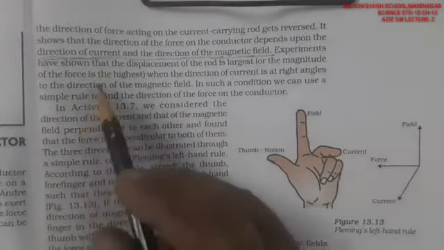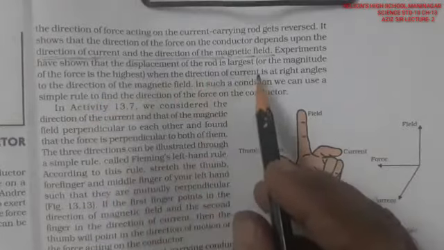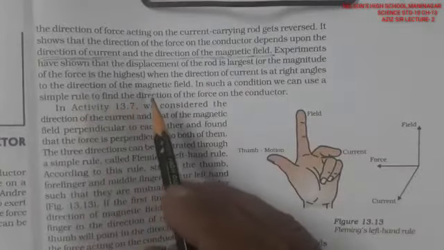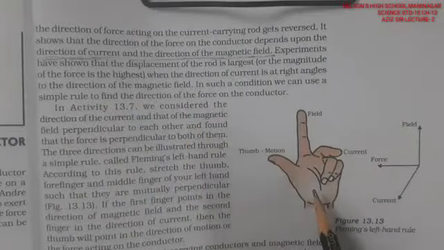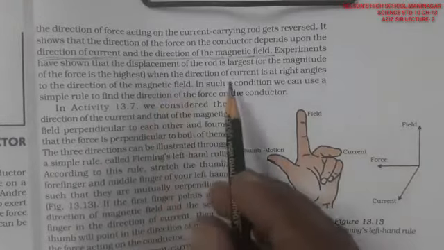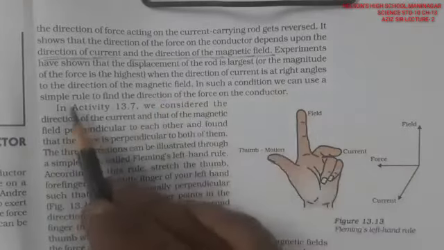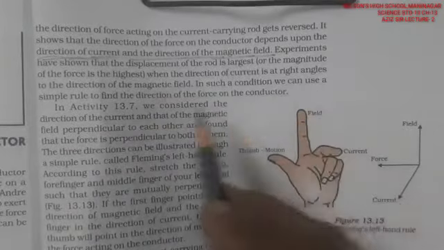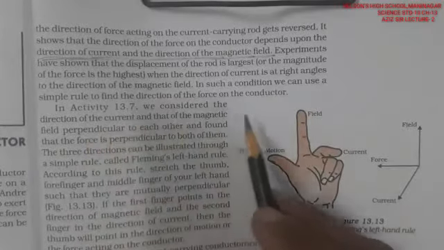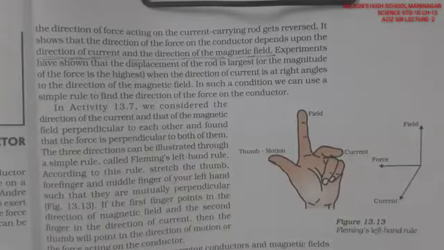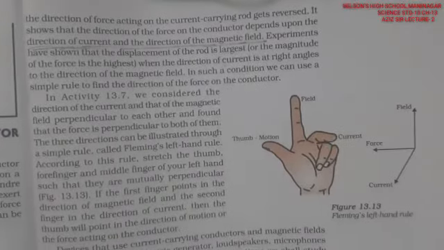So this experiment shows that the displacement of the rod is largest when the magnitude of the force is the highest. So if you increase the current or the magnetic field, the force also increases. When the direction of the current is at right angles to the direction of the magnetic field, we can use a simple rule to find the direction of the force on the conductor. This is known as Fleming's left hand rule.